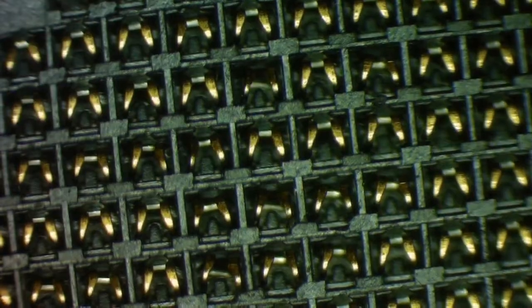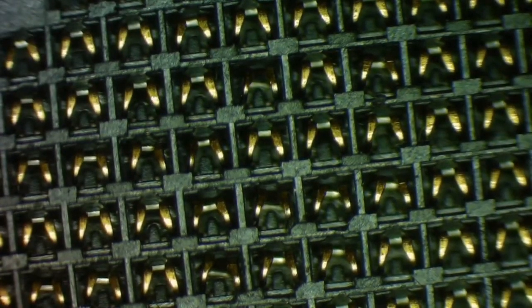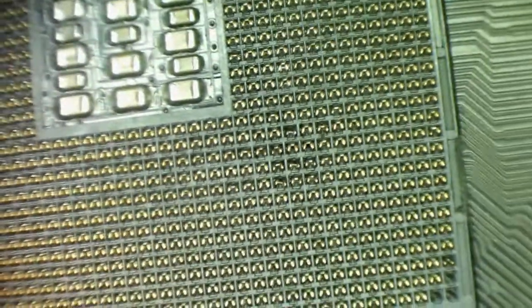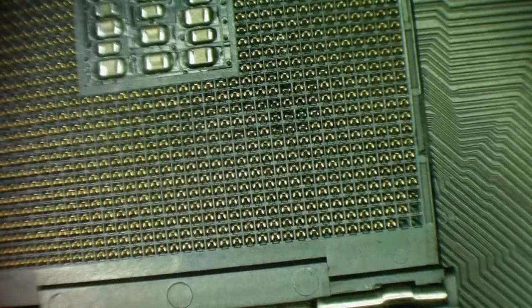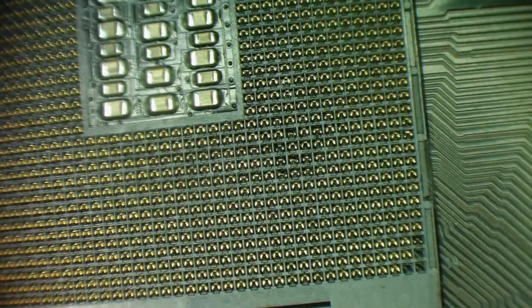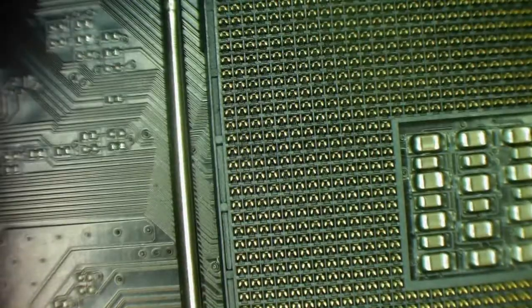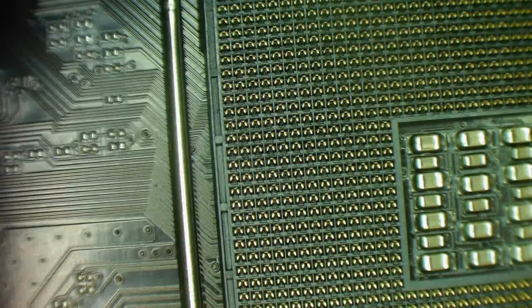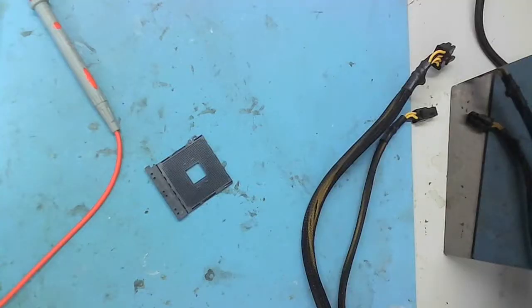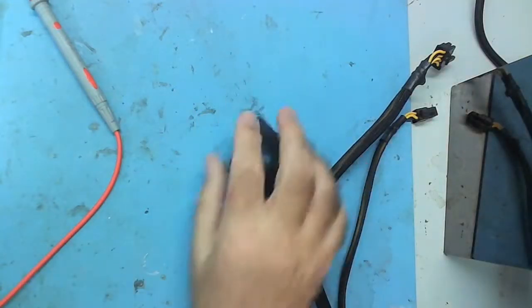Once you can get the CPU to stay in the socket, I think that would probably work. The problem is, this is broke off. Let's go back onto the desk cam, see if I can do anything with this socket. It's a bit too zoomed in on this to really see what we're doing. Yeah, so that's the lid.